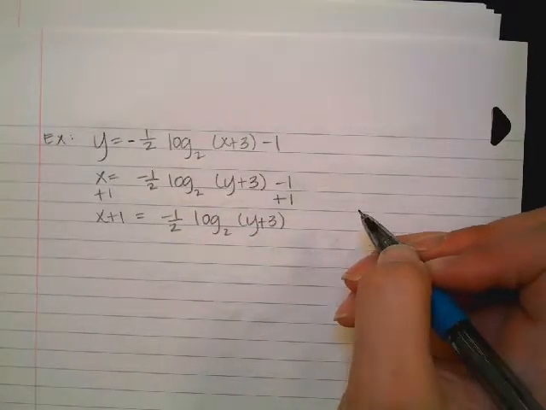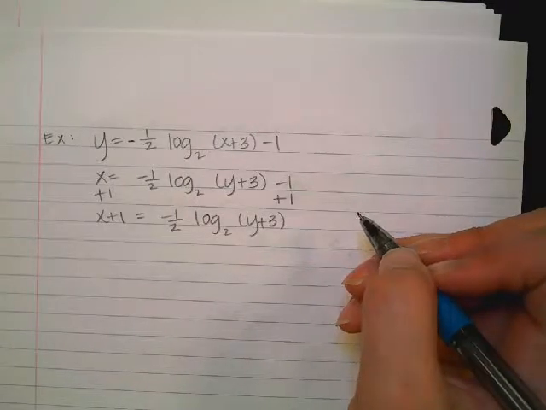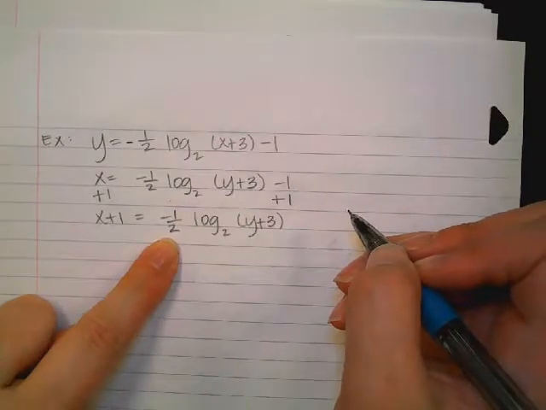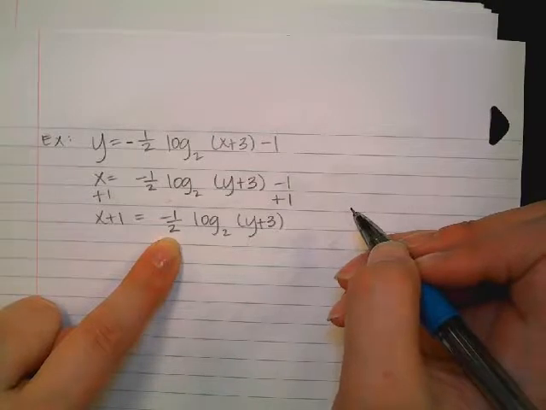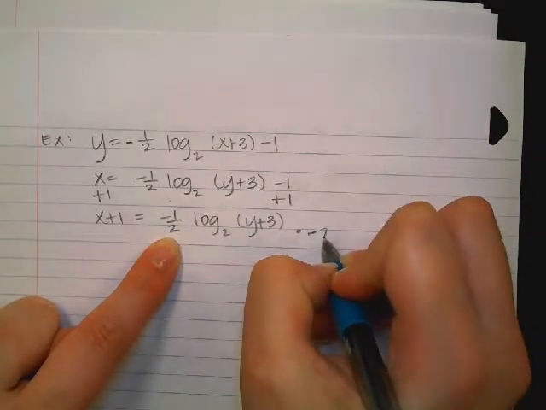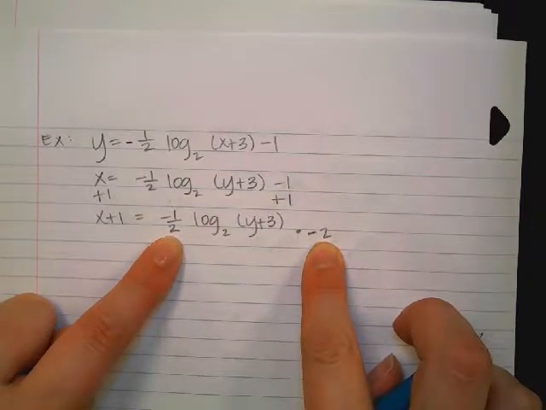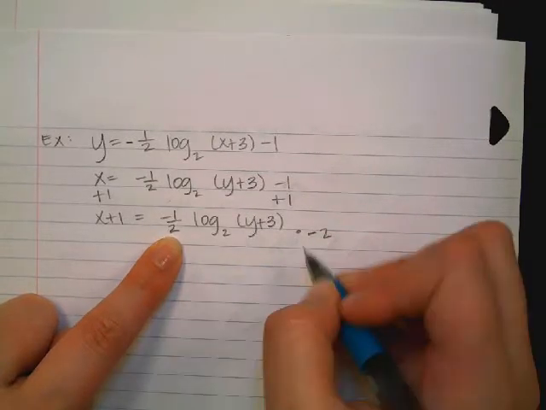And then I'm going to see if there's a number that I could multiply or divide to the other side. And whenever you're getting rid of a fraction, it's a little bit easier to multiply it. So if I multiply by -2, -2 times -1/2 is just 1. And if I put a 1 in front of an equation, it's kind of like not having a number there at all.